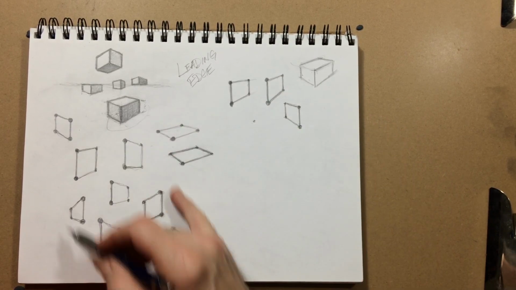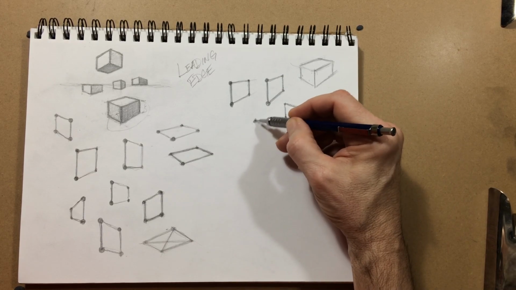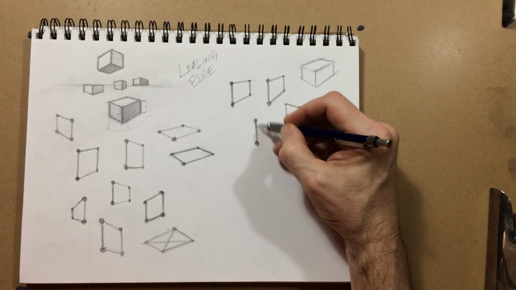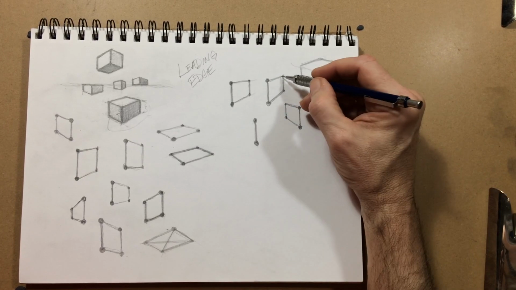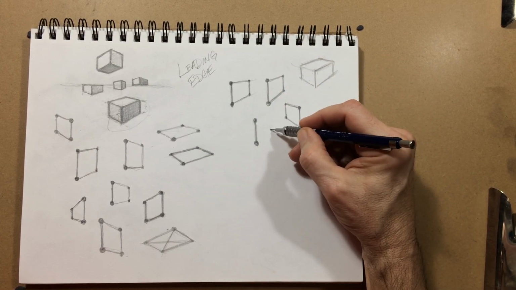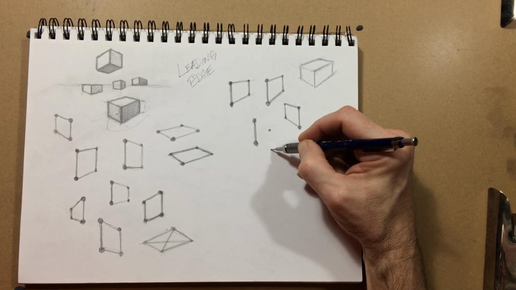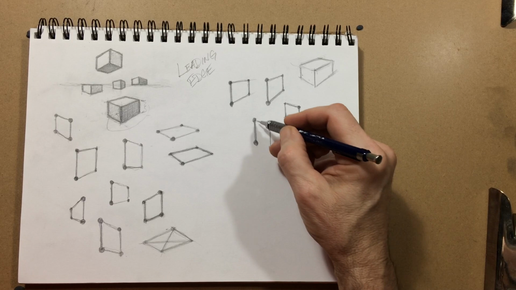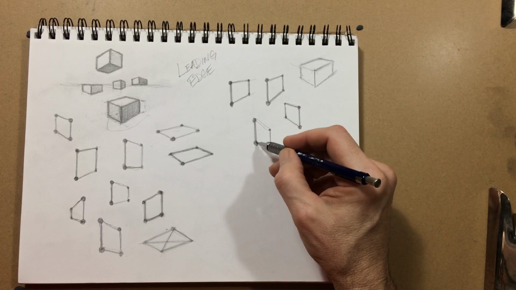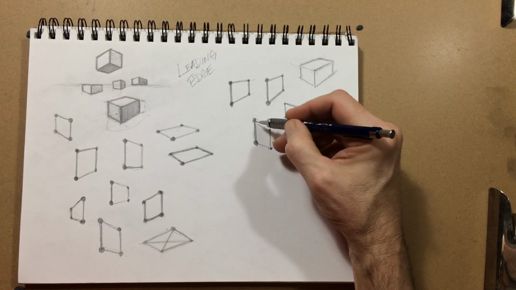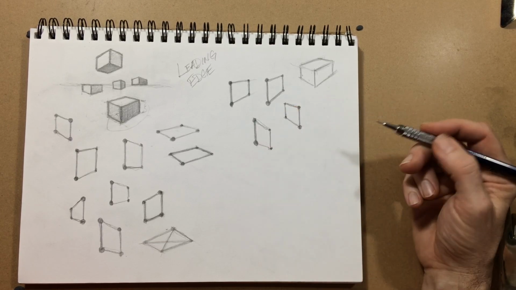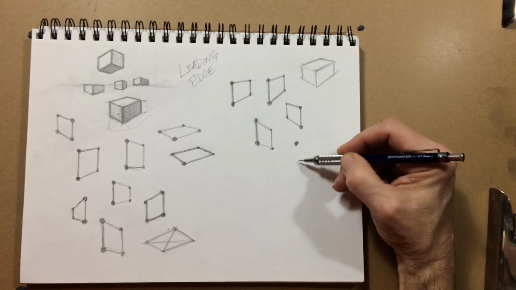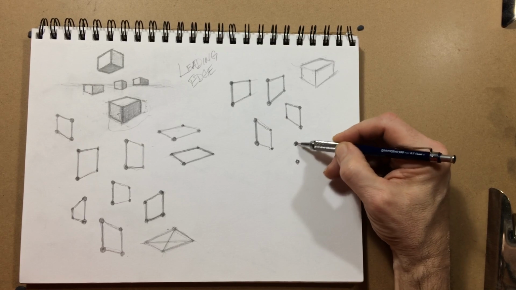But I'm doing any and all variations that I can think of. I'll do a leading edge, and I'll have a further away edge that's higher. I may have a further away edge that's lower. Still smaller, so it's still going away. And any combination thereof.